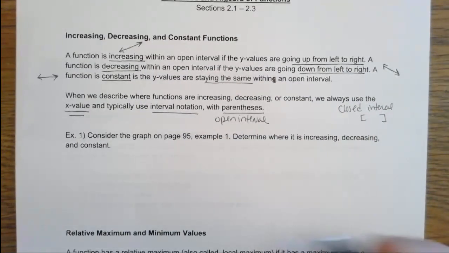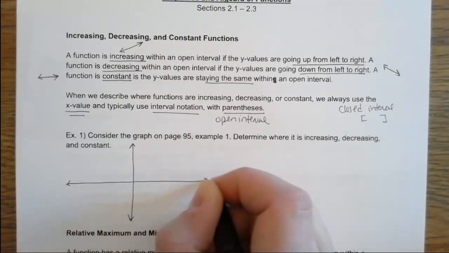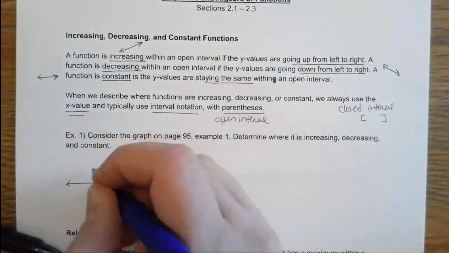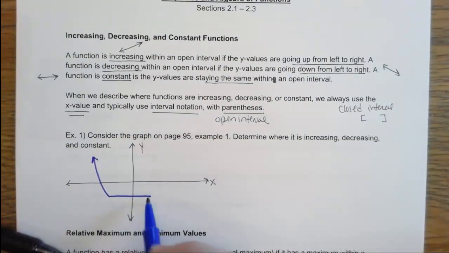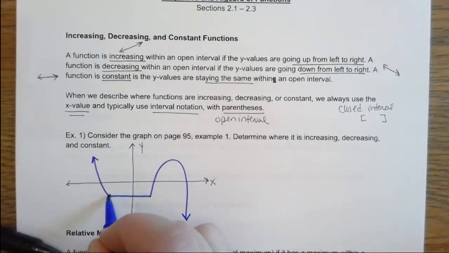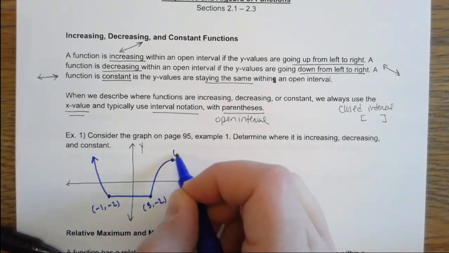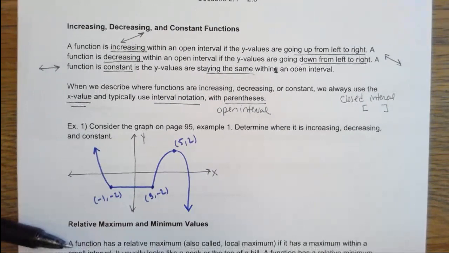All right, so I'm going to recreate a graph from your text. It's a pretty simple one, so we can recreate it pretty quickly here. And it looks like this. And it's not going to be to scale, so just get the general shape here. All right, so some key points here. This point here is (-1, -2). This point is (3, -2). This point is (5, 2). And those are the three main points that you need here.